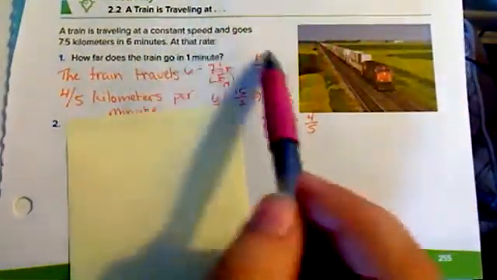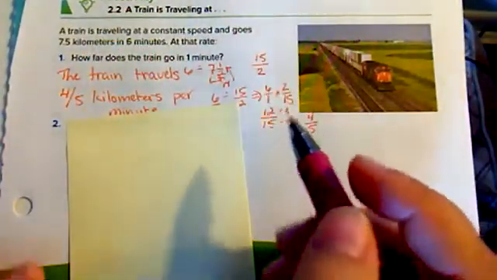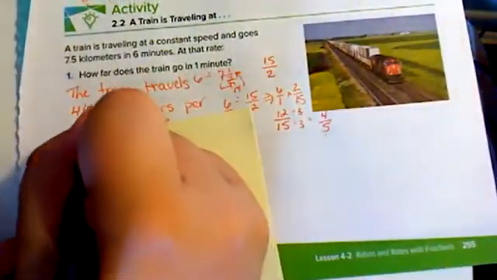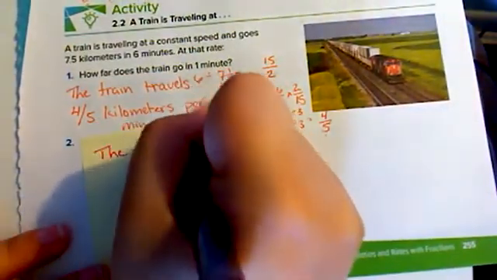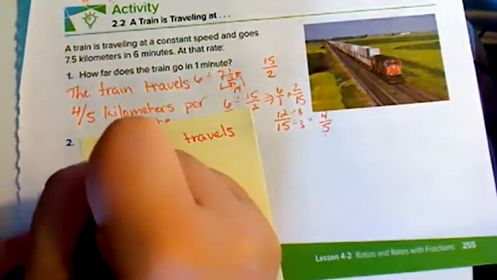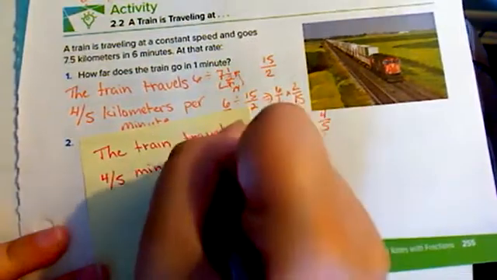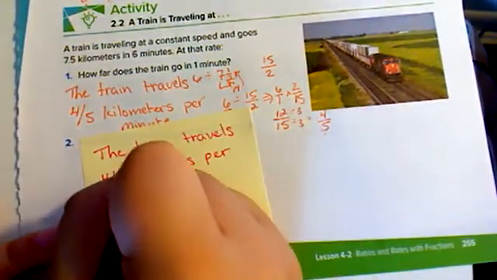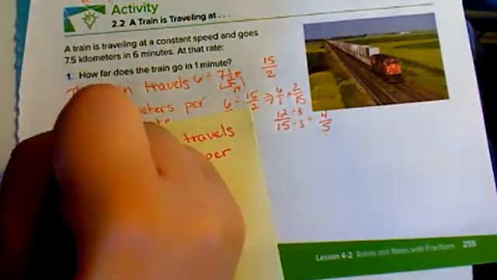Because we did the minutes divided by the kilometers, it will go 4/5 minutes per kilometer. And that's for number 1.